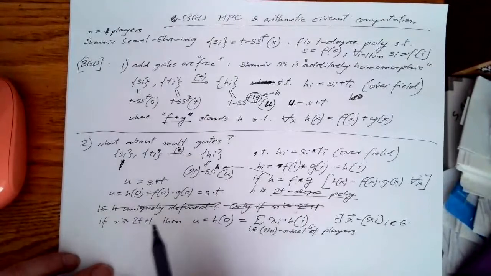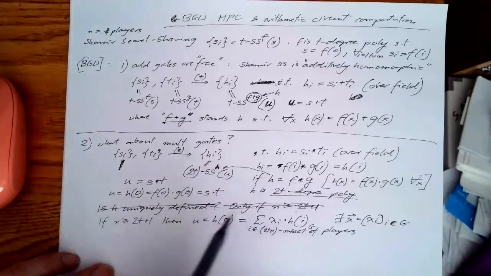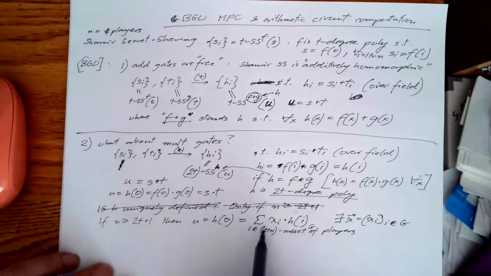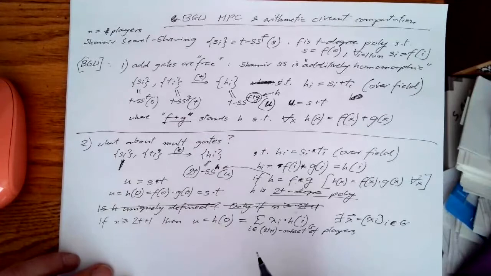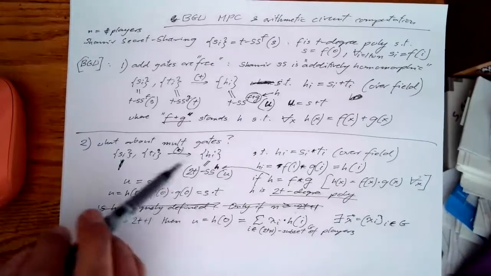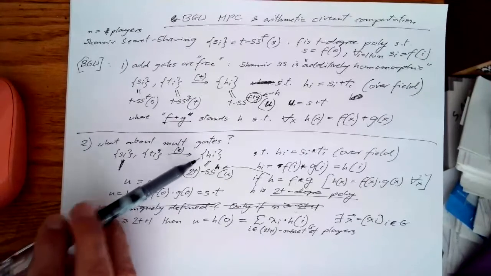The function H would be defined even if n was t plus 1, because f and g are uniquely defined and therefore H is. The point of having 2t plus 1 players is that then H of 0 is a linear combination of the shares. So at least that part, in other words, H of i's are simply Shamir secret sharing. Okay, they're not exactly Shamir secret sharing.